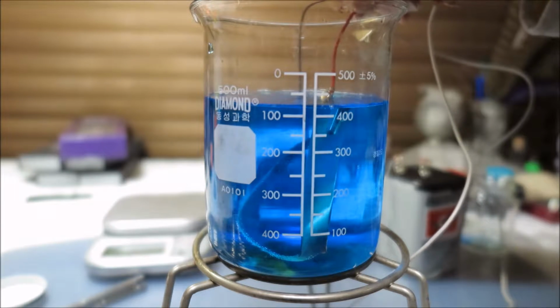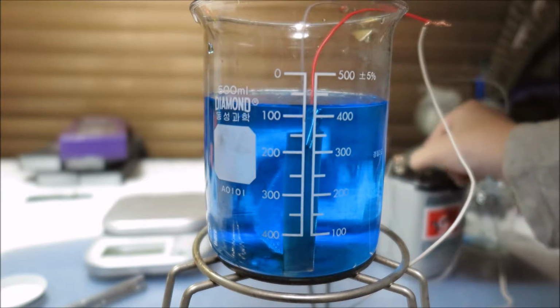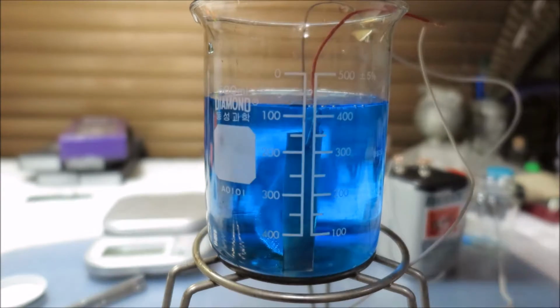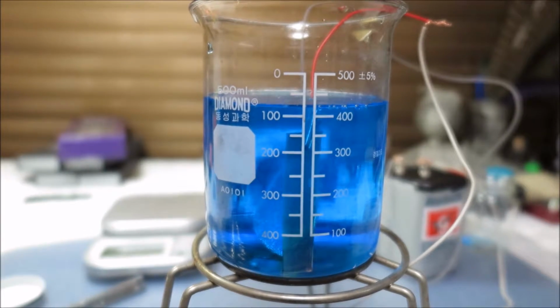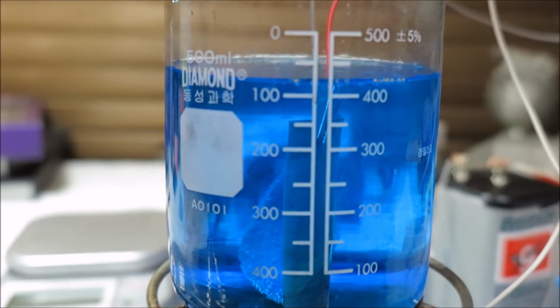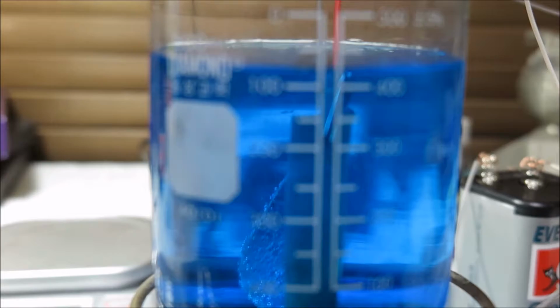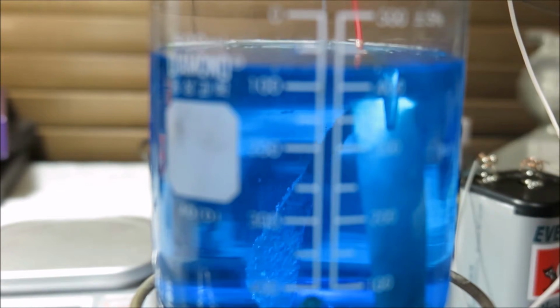The oxygen is already forming and the battery is hot. Yes, you can see bubbles. Definitely bubbles. You can see a lot of them. And I think I'm going to zoom in here. Yes, you can hear the sound. It's bubbling like crazy. And I better take the anode and cathode away from each other.